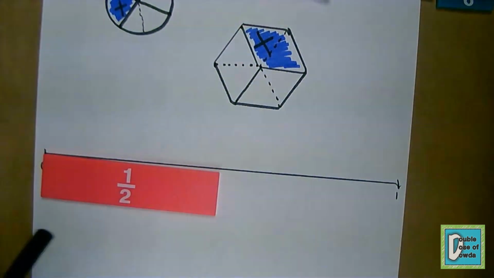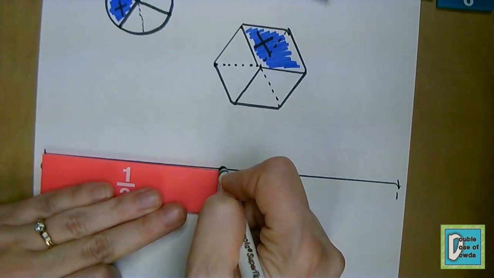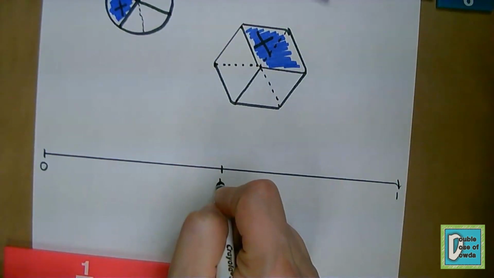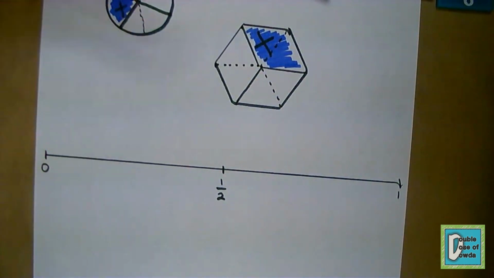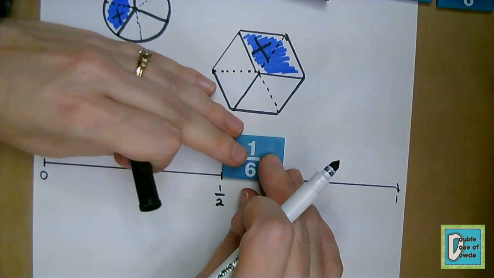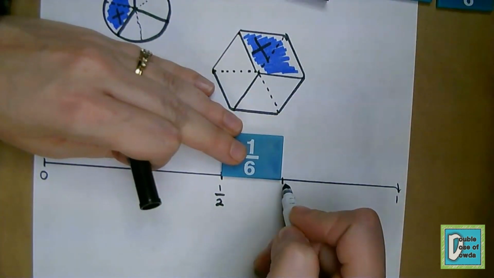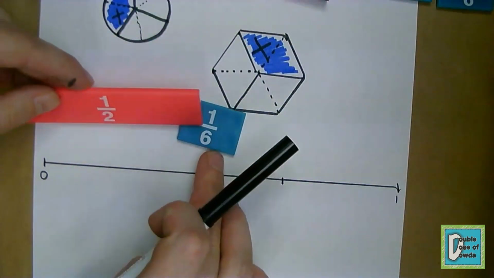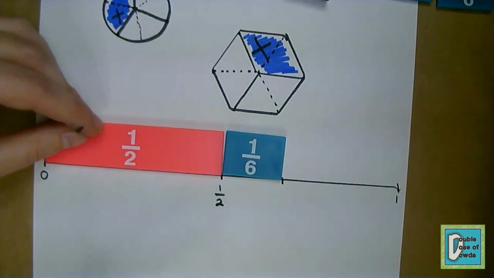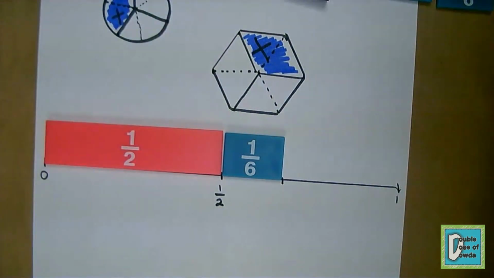So I'm going to do 1/2, which they can see here, plus 1/6. So the question is, on this one, what is 1/2 plus 1/6?